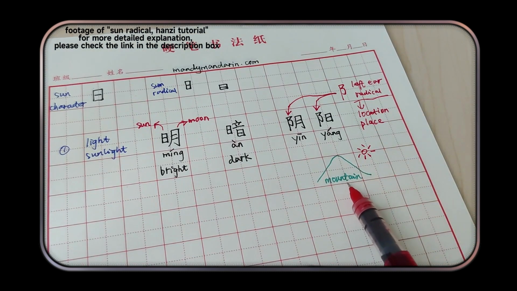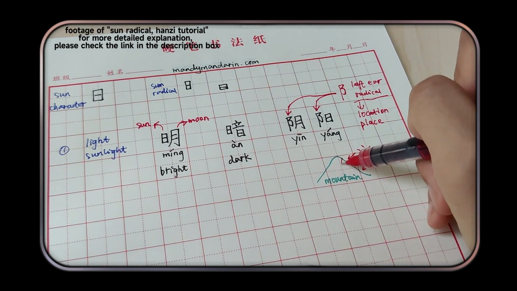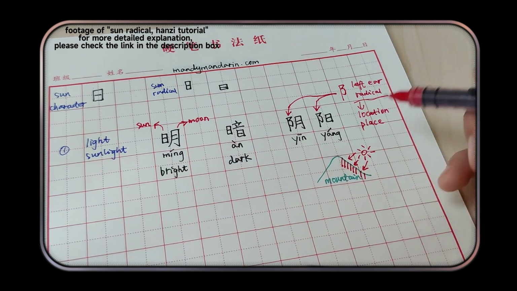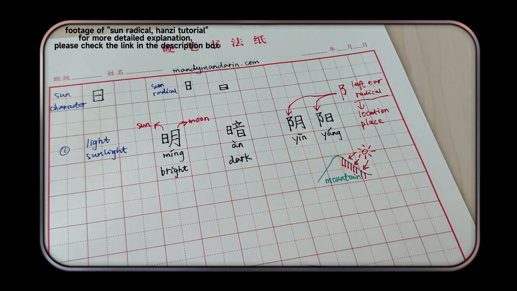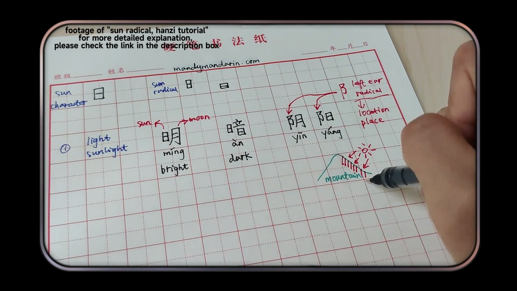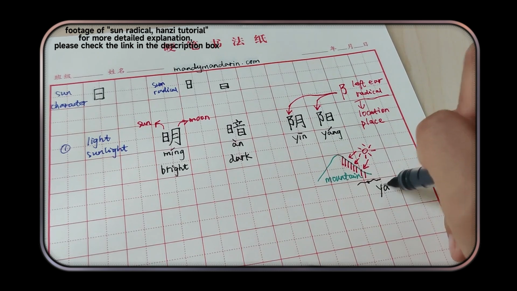Location, like it could be a mountain, right? And now here's the sun. This side of the mountain, it will get more sunlight, so it's very bright. So this side is the yang.